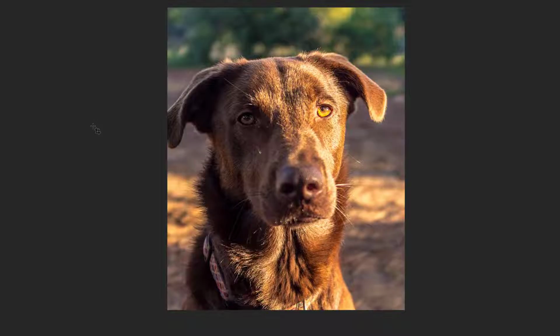Now we can get in and concentrate on the dog itself and do a little work with that. We might want to vignette this a little bit to make it stand out even more. And we could look at maybe putting a little more tone in this highlight area, but that's minor. It's otherwise really pretty well exposed. There is detail in this highlight.